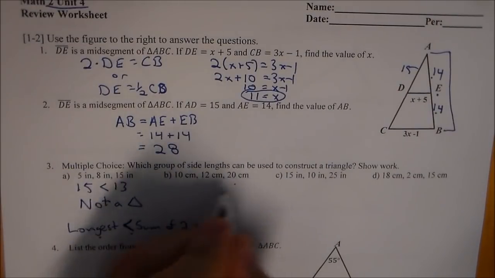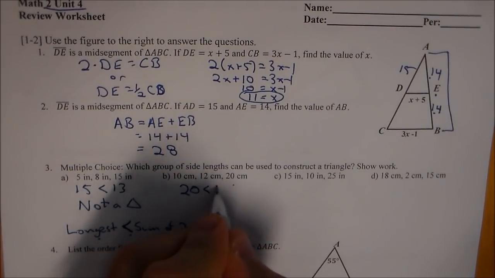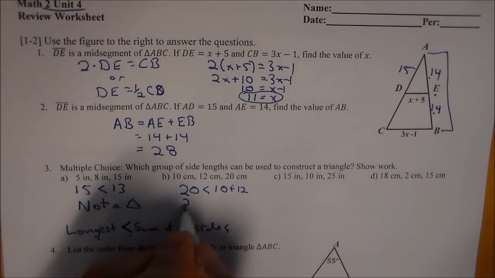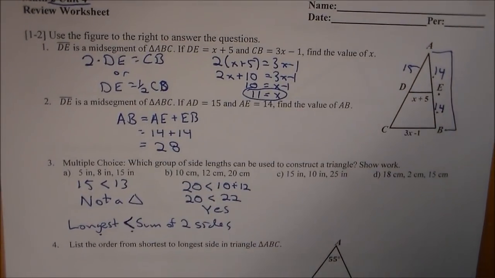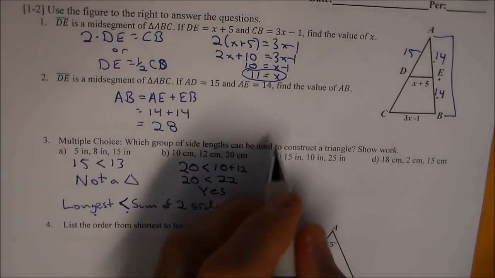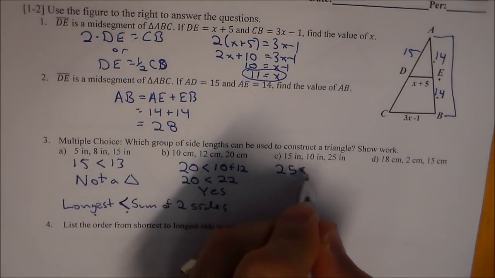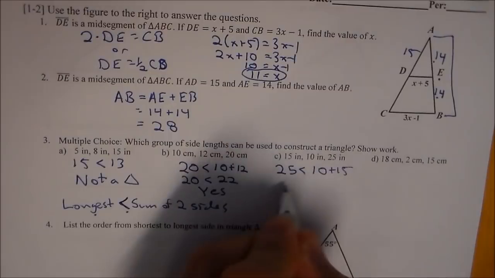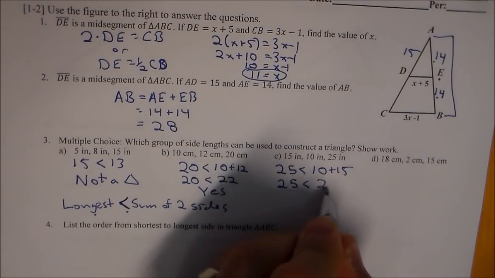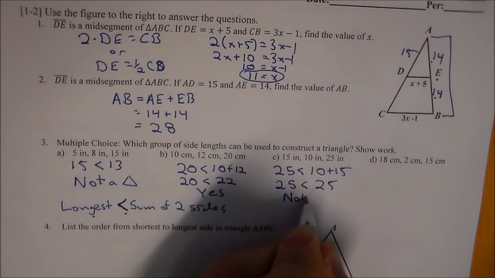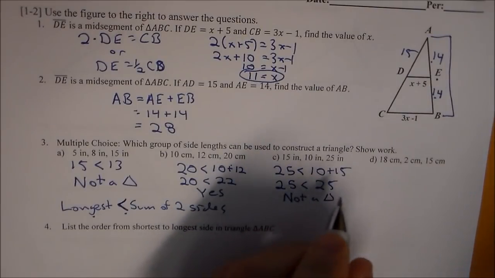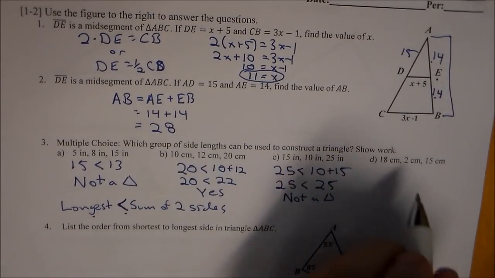For B, we get 20, its longest side, is less than 10 plus 12, or 20 is less than 22, so that is yes. That makes a triangle. C, we get 25 is less than 10 plus 15. 25 is less than 25, that is a no, not a triangle. That is false, it can't be equal to, it has to be less than.